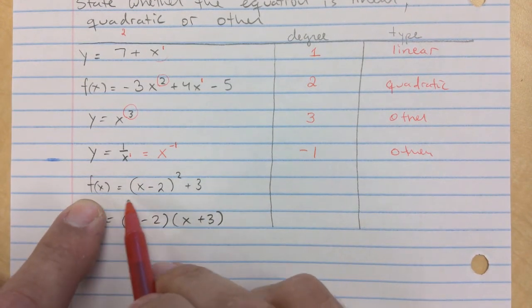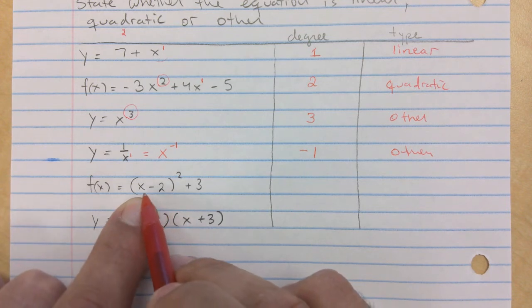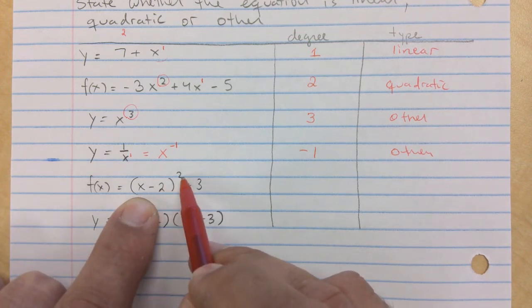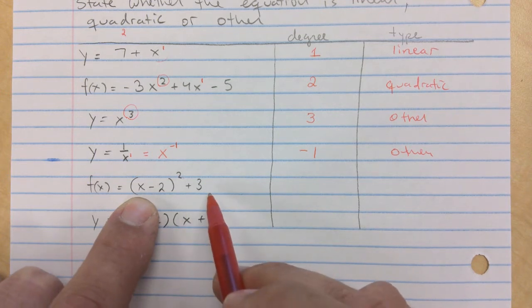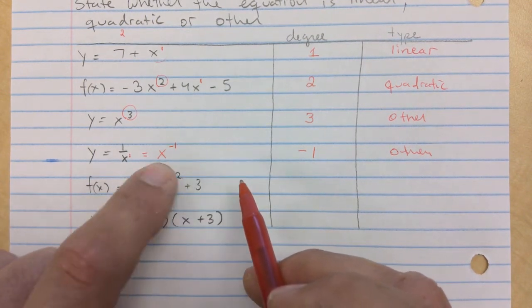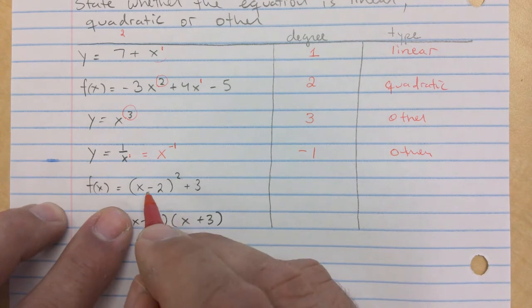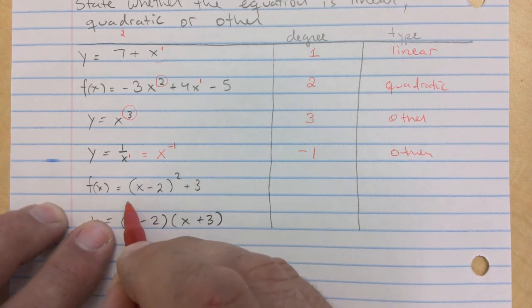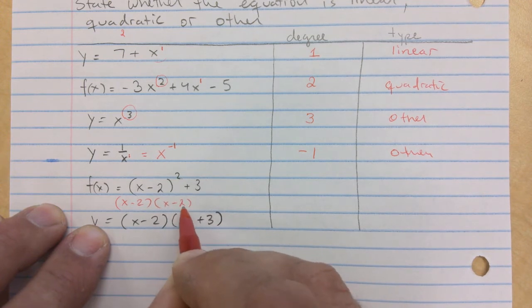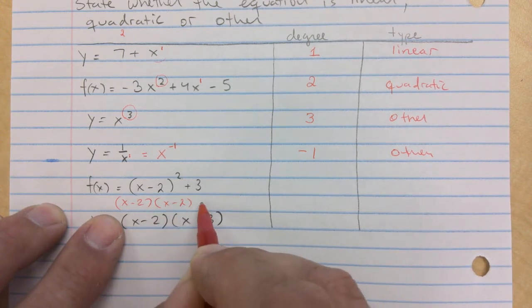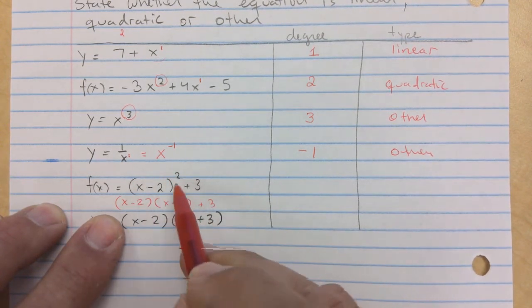What about this one here? F of x is x minus 2 squared plus x plus, sorry, plus 3. What would the degree be of this one? Well, x minus 2 squared is really saying x minus 2 multiplied by x minus 2, plus 3. That's what this is saying.